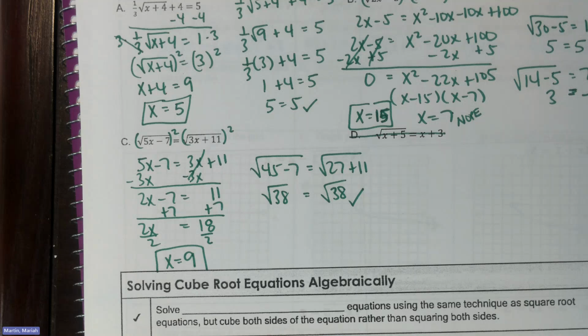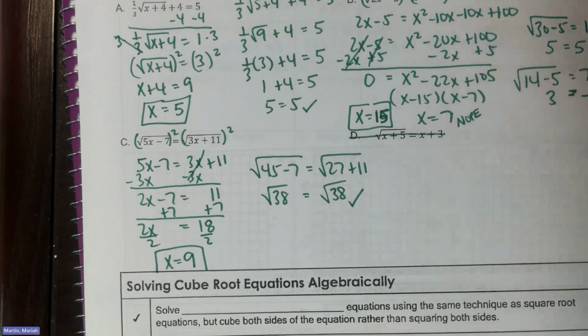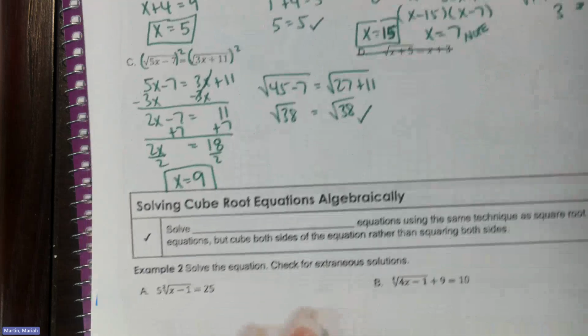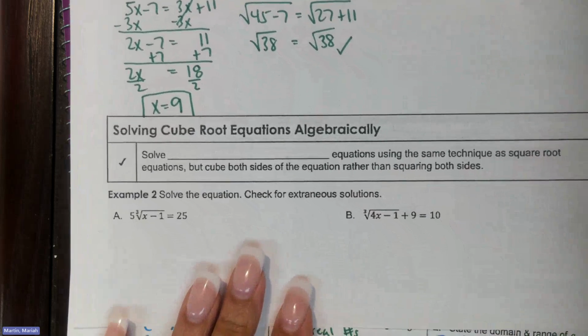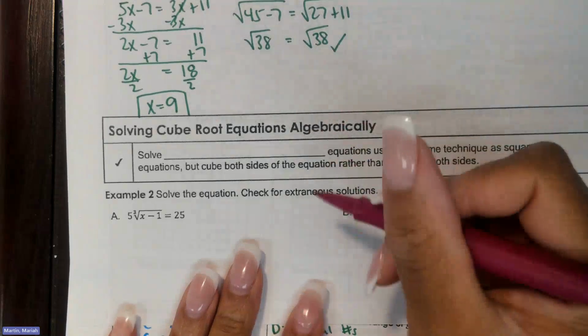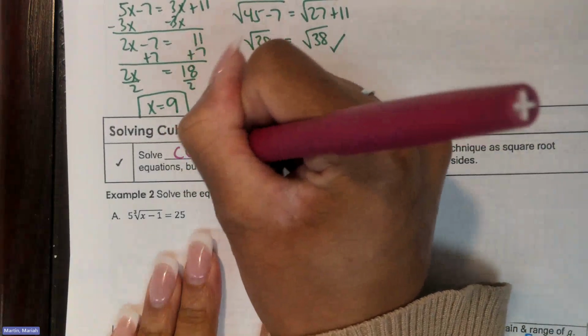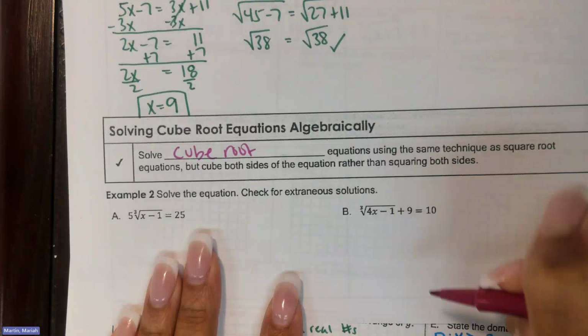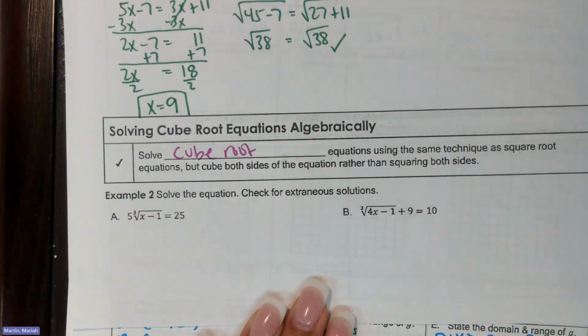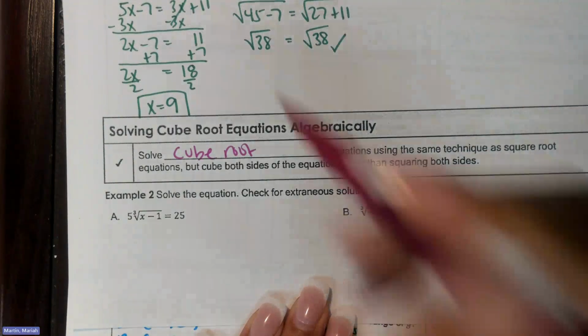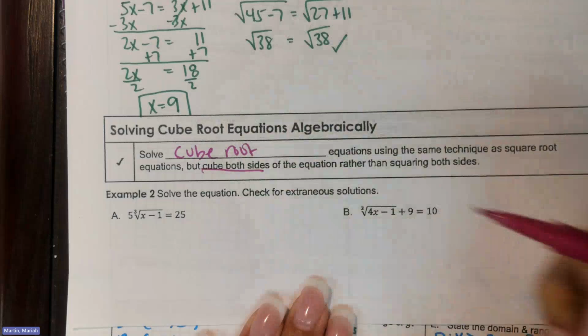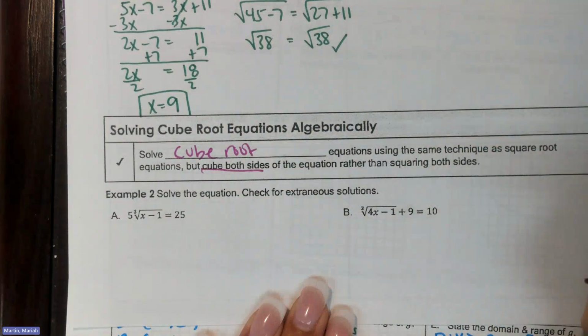Okay, now we're going to go on to the second part of solving radical equations, which is solving cube root equations algebraically. So to solve cube root, we're using the same technique, but we're going to cube both sides instead of squaring them. So instead of a 2, we're going to use a 3, but it's very much the same steps.